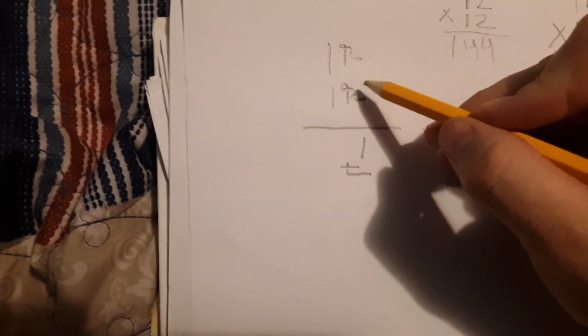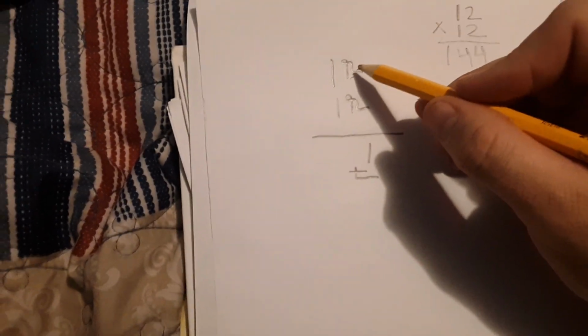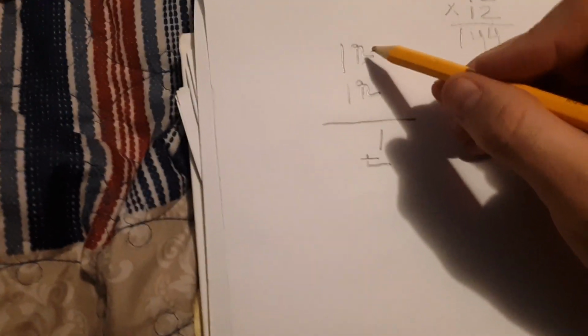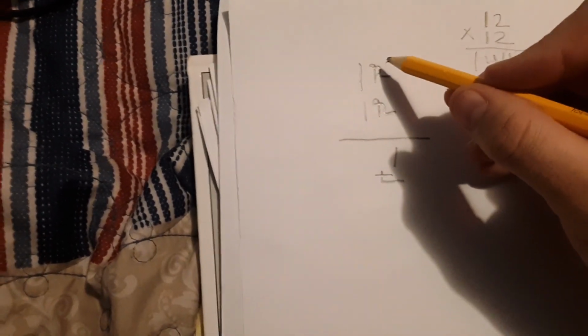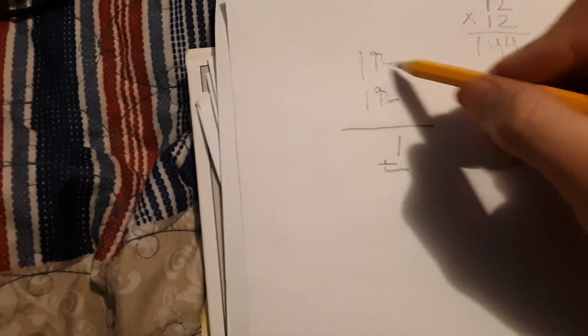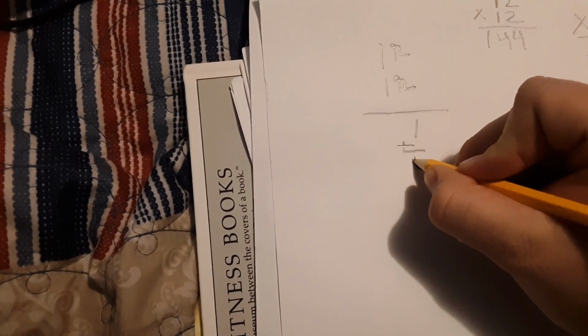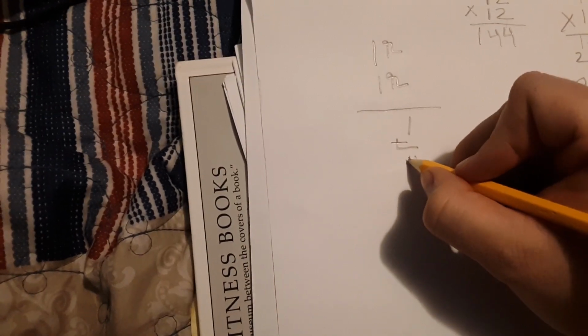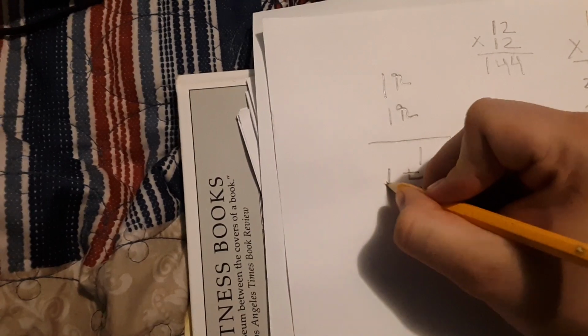Then we're going to do the 24 times the 24, which is going to end up looking like this. Essentially is what it's going to look like.